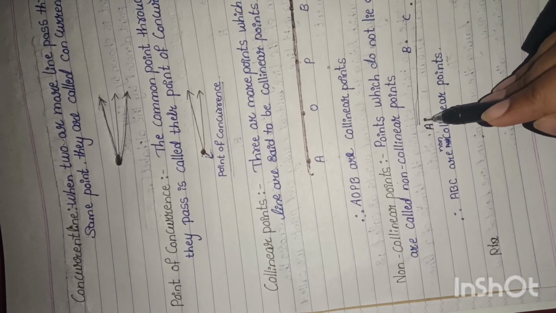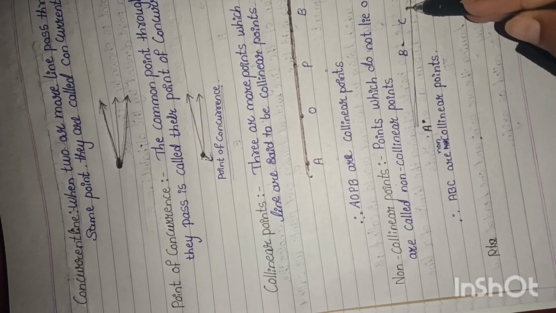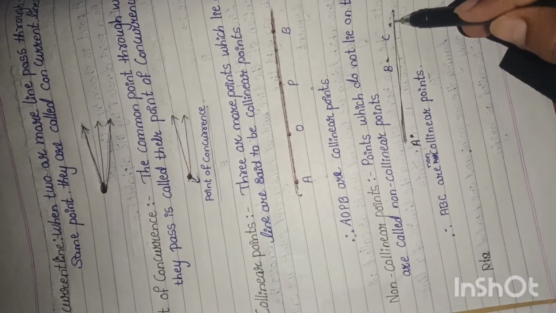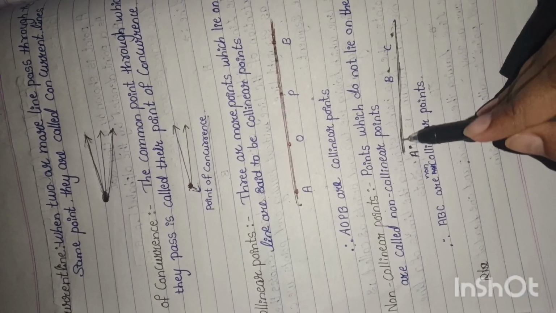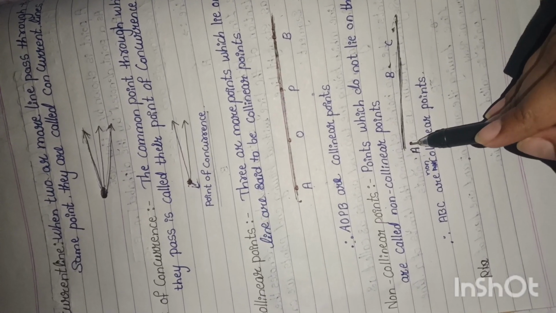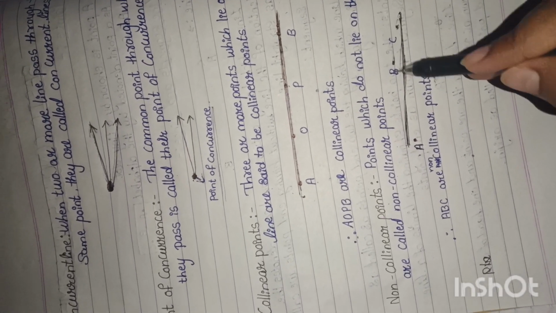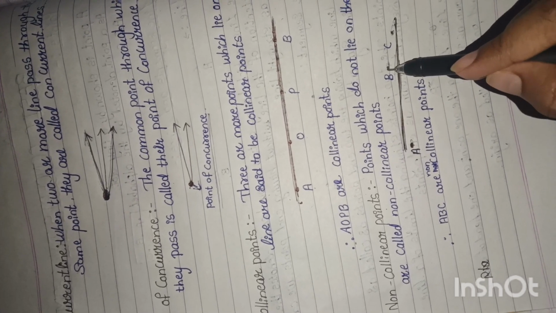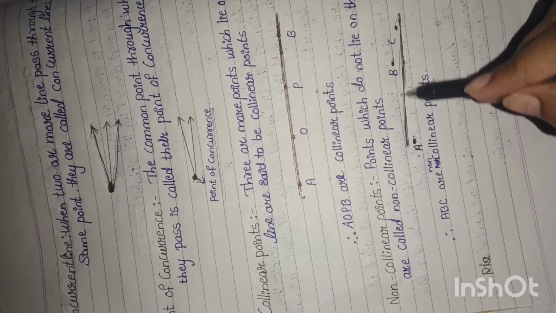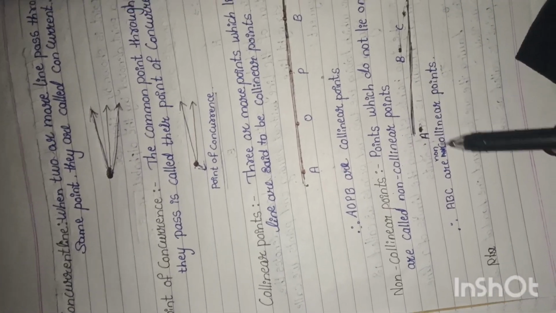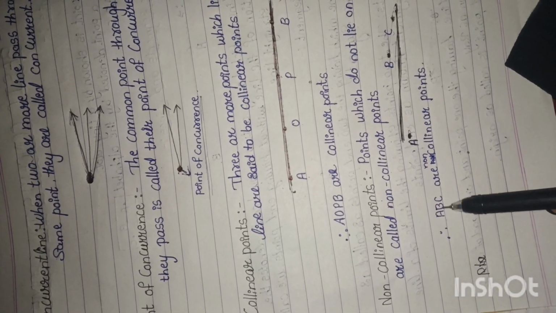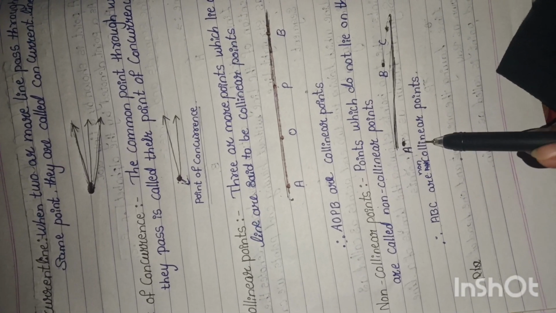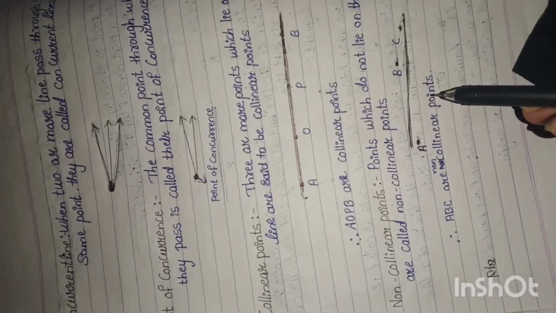You are seeing here, see this line, the points are outside the line. Point A, point B and point C are out of the line. That's why we call A, B, C non-collinear points.